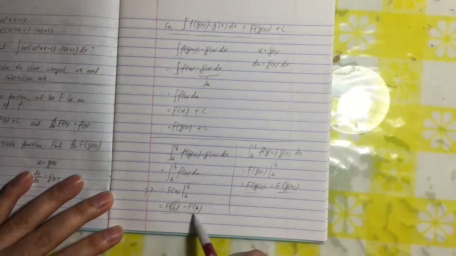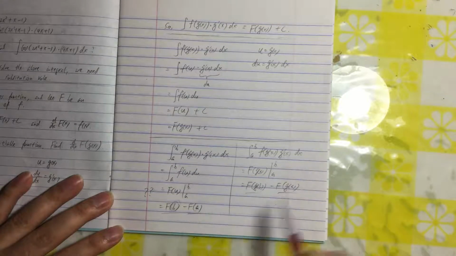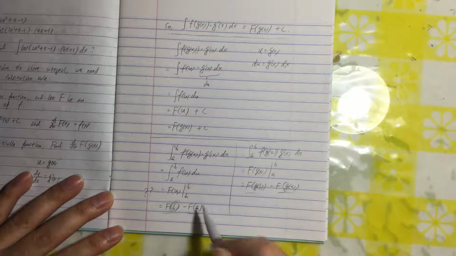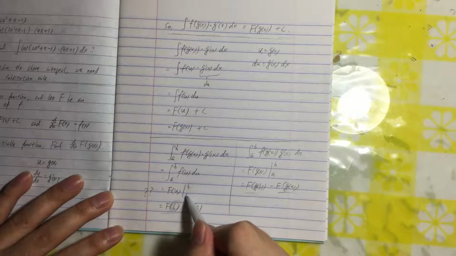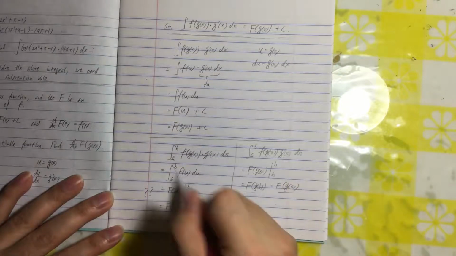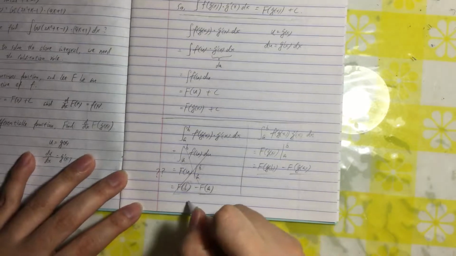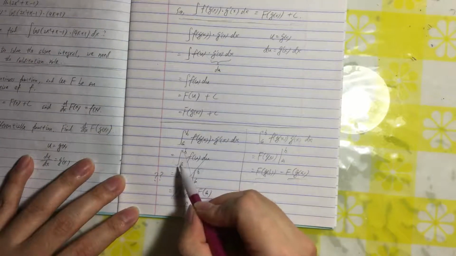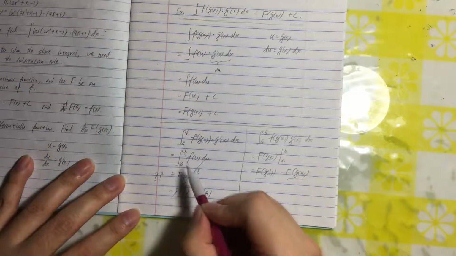And similarly, for f of a here, if we try to match f of g of a, then this a must be g of a, which means the lower limit must be g of a, and this must be g of a here. So this is not true. In general, the upper limit must be g of b, lower limit must be g of a after substitution.